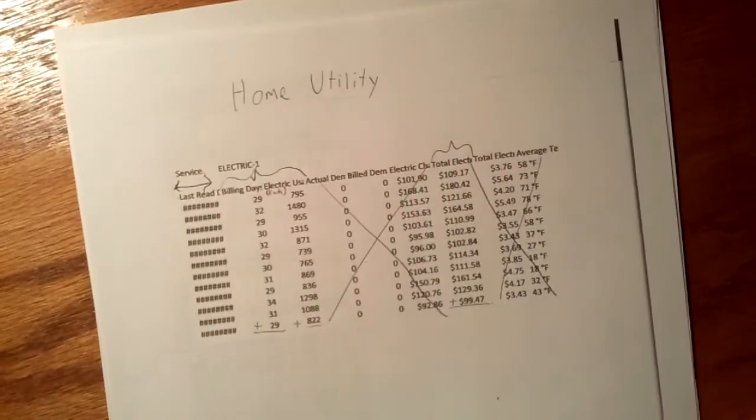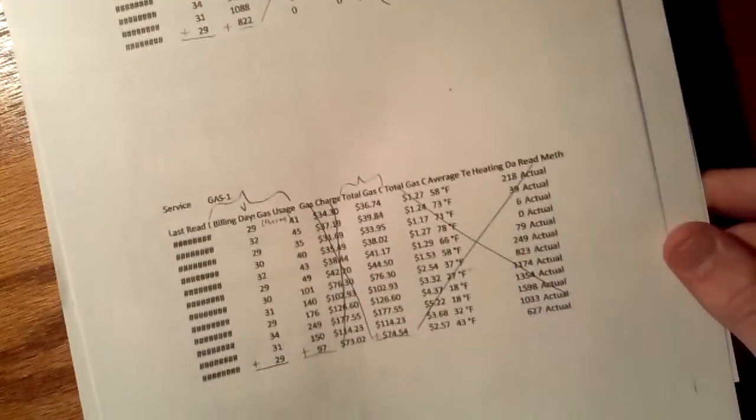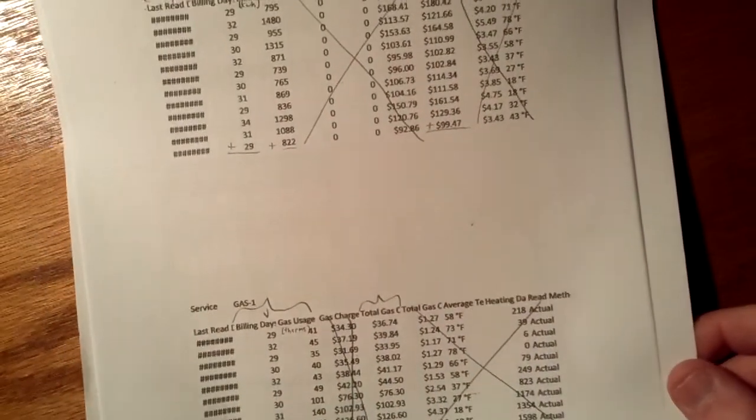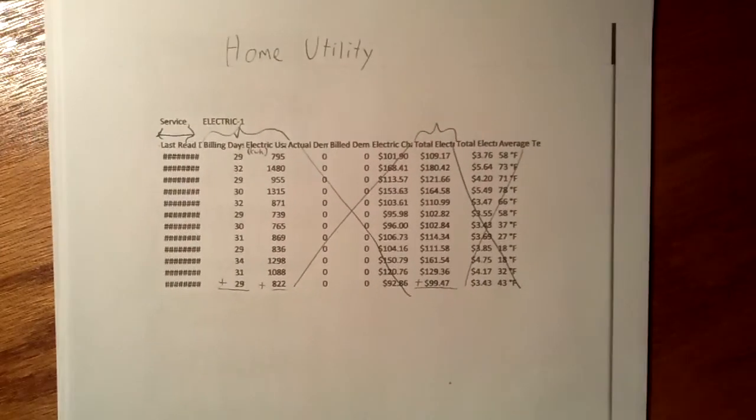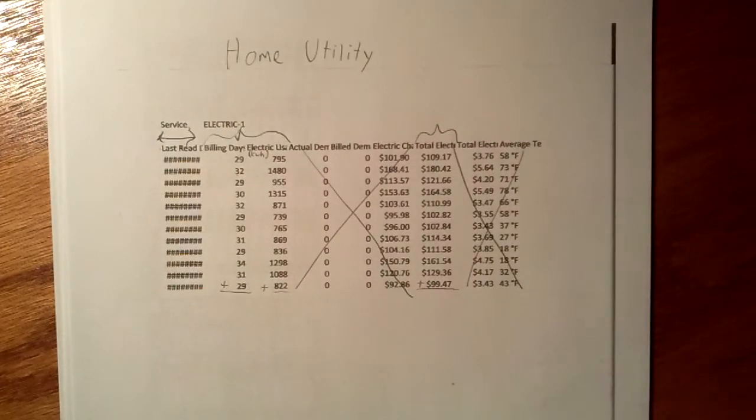What we've got next is your home utility chart. This is essentially what it looks like. On the top you have the electric, and on the top you have the gas. Now you're only going to be using this sheet specifically if you're not using your own home bills.